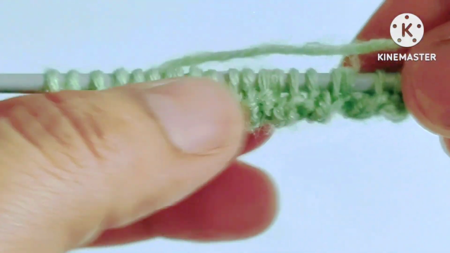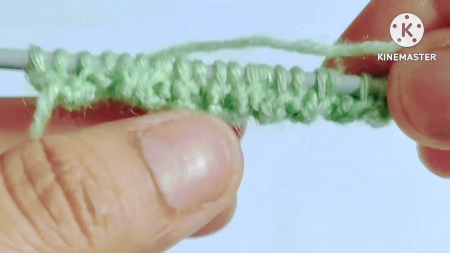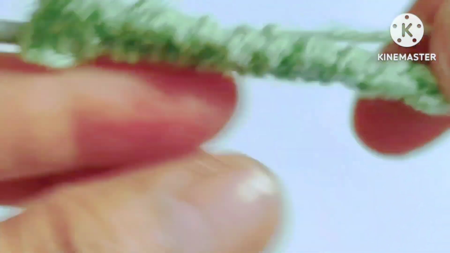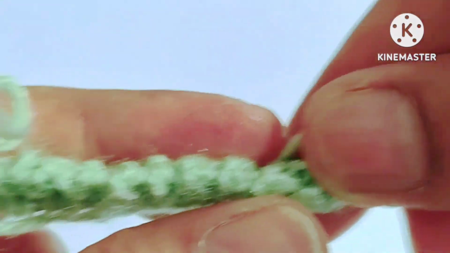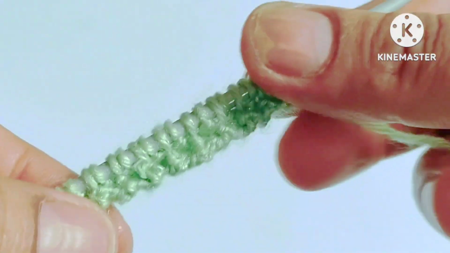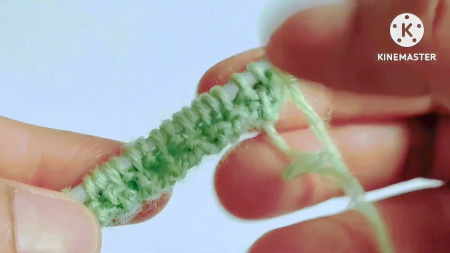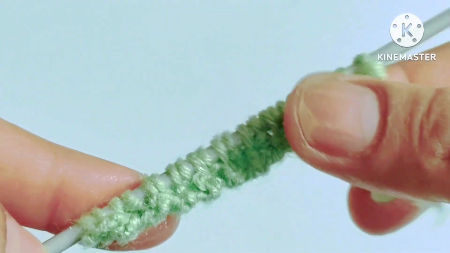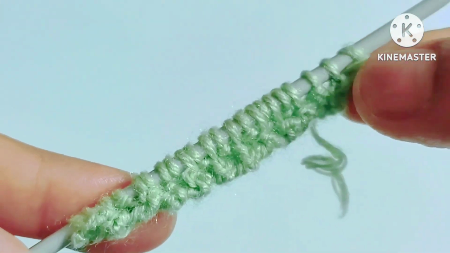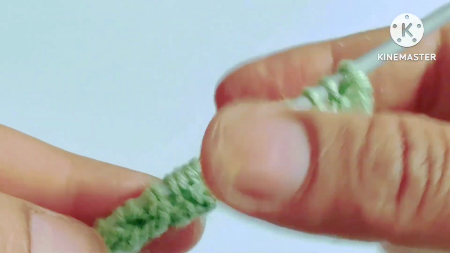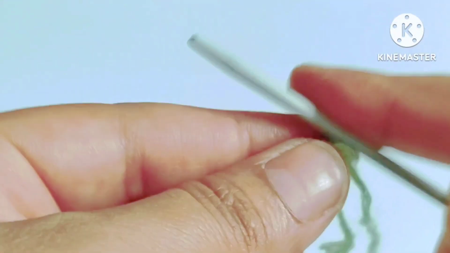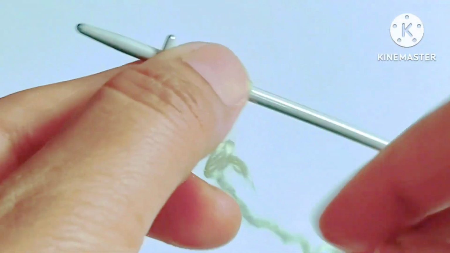So friends, after the 2 rows, the pattern starts forming here like this. If you want to continue this pattern, you can continue simply after the 2 rows with purl 1, knit 1, purl 1, knit 1 up to your desired length. Otherwise, you can do a 3rd row: purl 1 and then purl all the stitches.